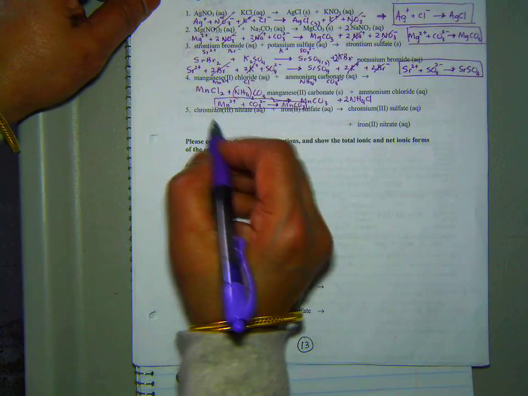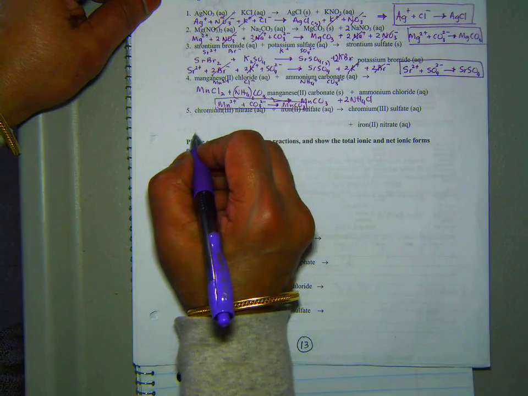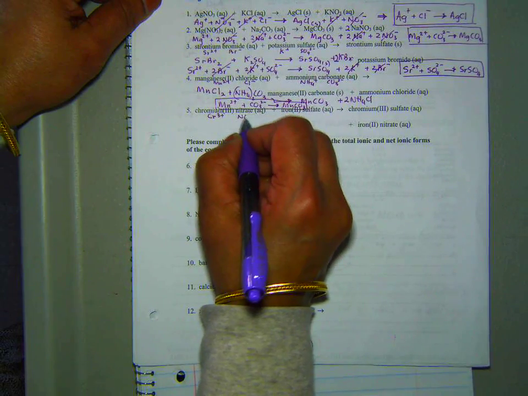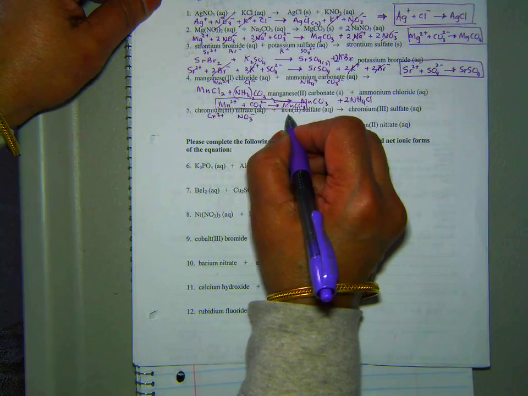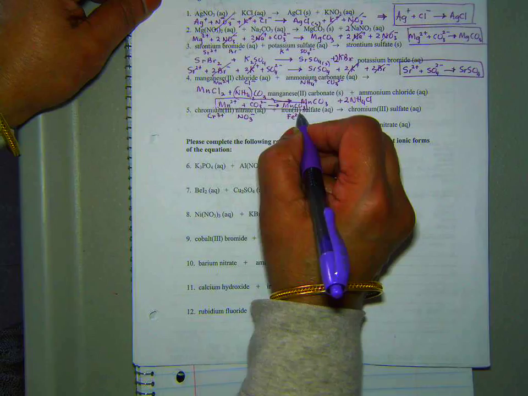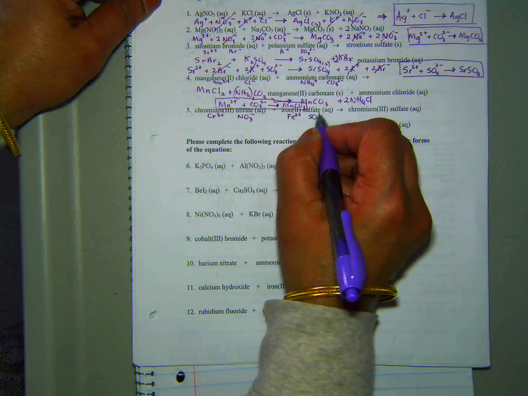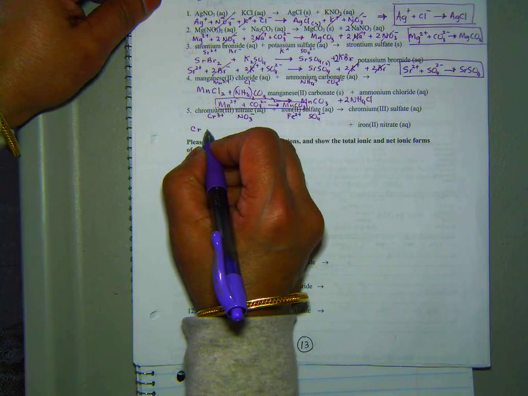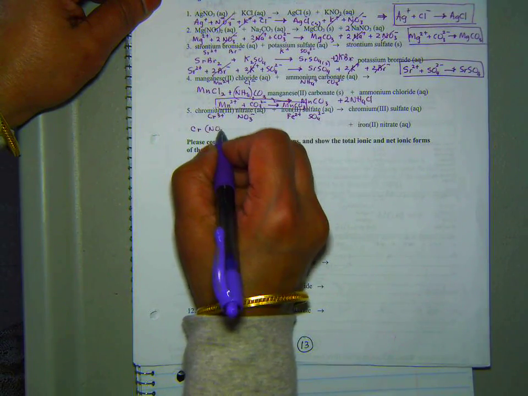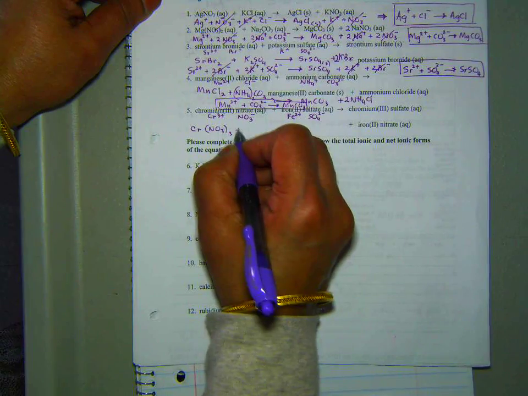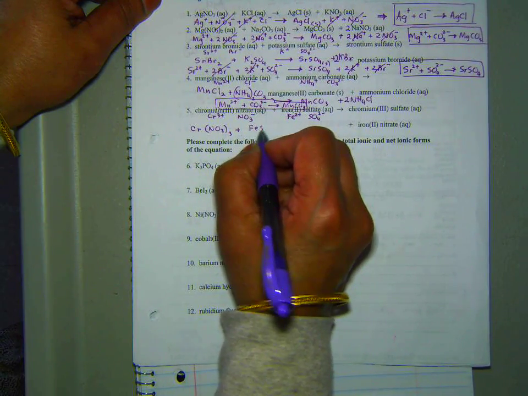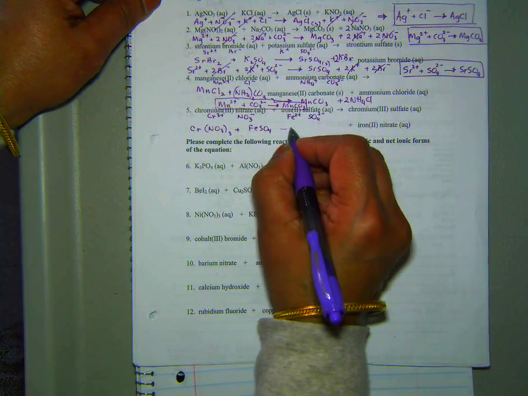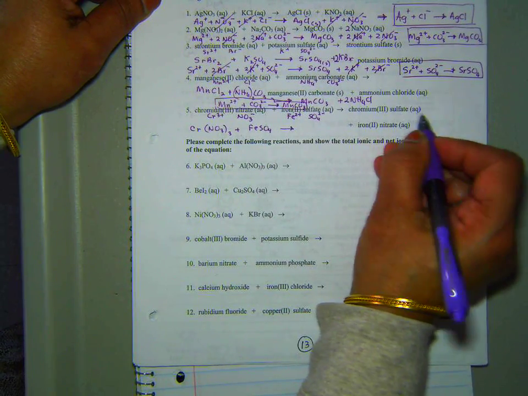Okay, chromium 3 nitrate, chromium 3 is this, nitrate is this. See, I always write down my ions so I don't make mistakes. SO4 2 minus. So chromium 3 nitrate will be Cr NO3 3, plus FeSO4, and this is aqueous, giving chromium 3 sulfate aqueous.